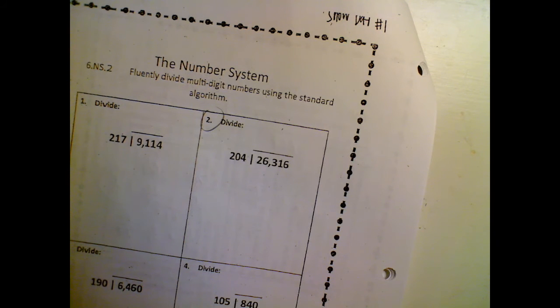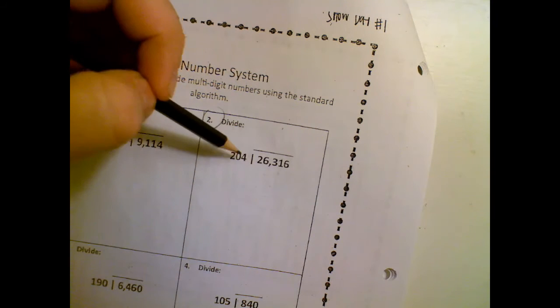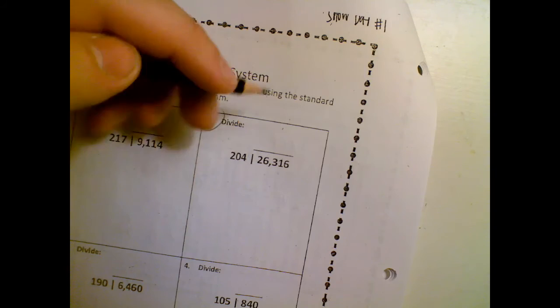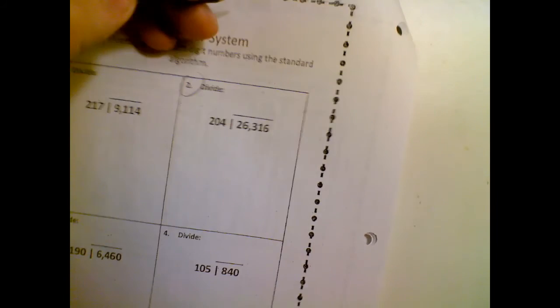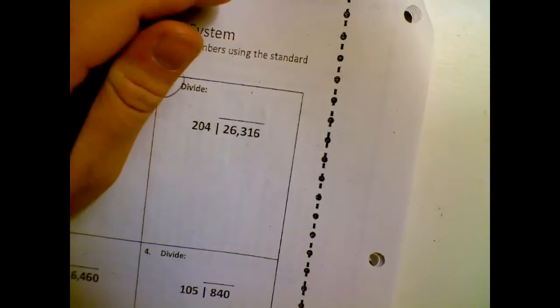Okay, so we know that we start at this 2, right? So we start with the 2, and we see, okay, will 204 go into 2?